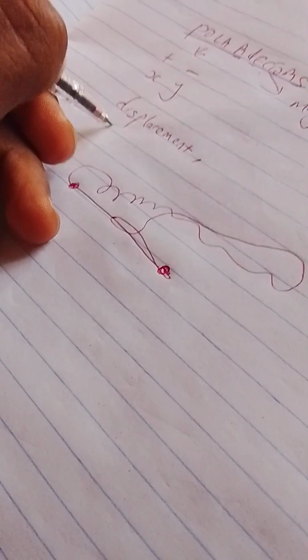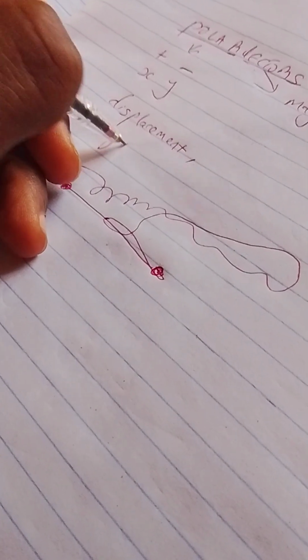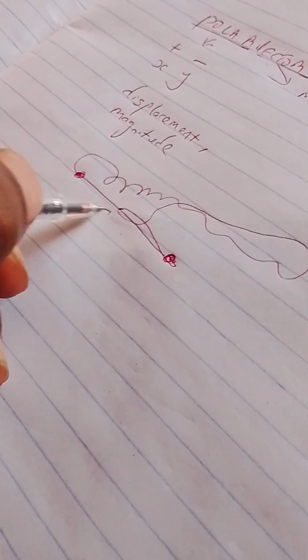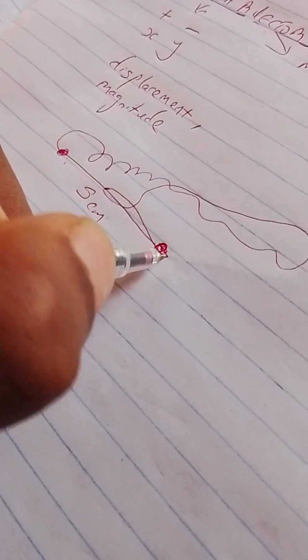Then you have magnitude. Magnitude is how much, that is from here to there. Maybe let's just say it's 5 centimeters. How much distance from here to here? That's what magnitude is. And then we have direction. So now take for instance, you have something like this, right? You have something like this.